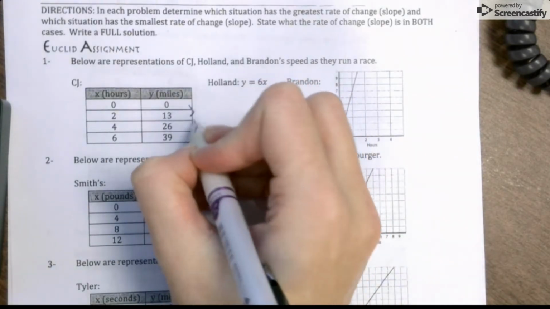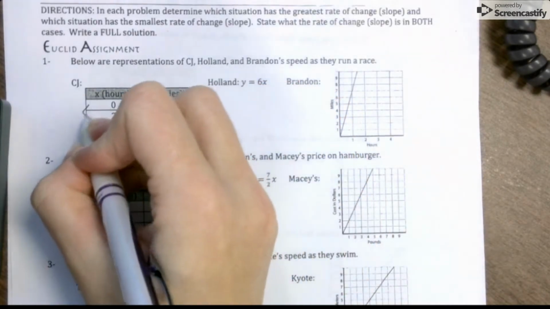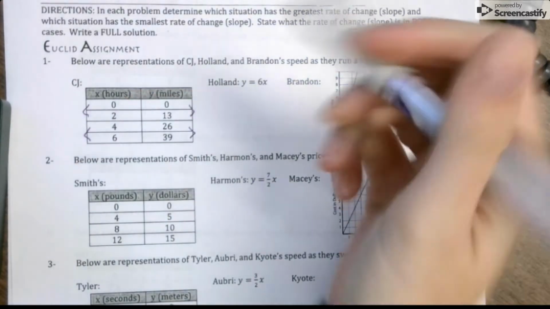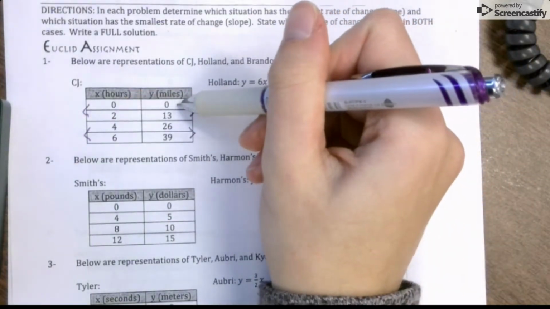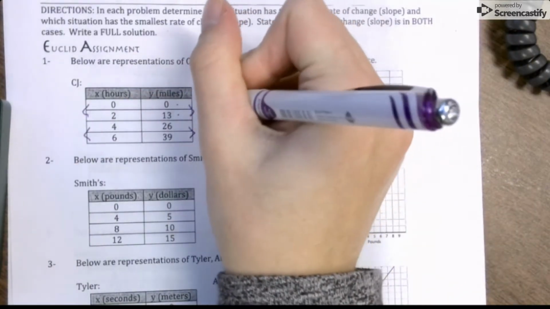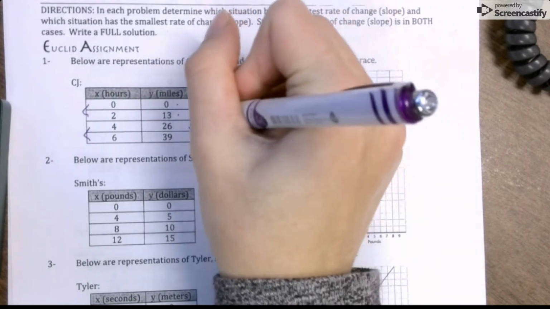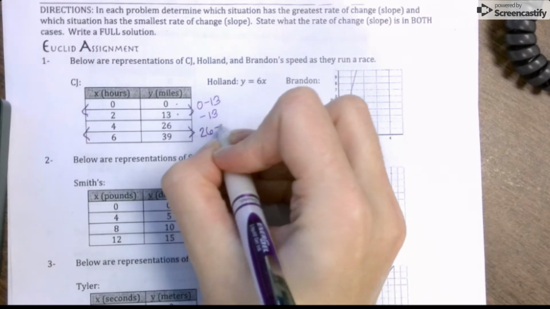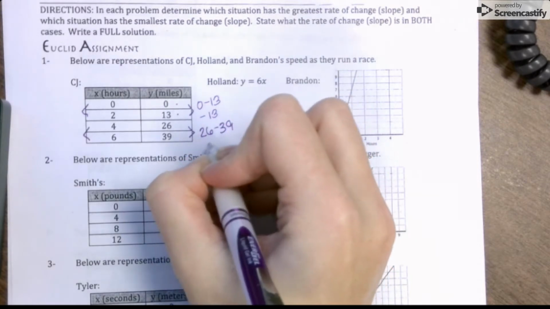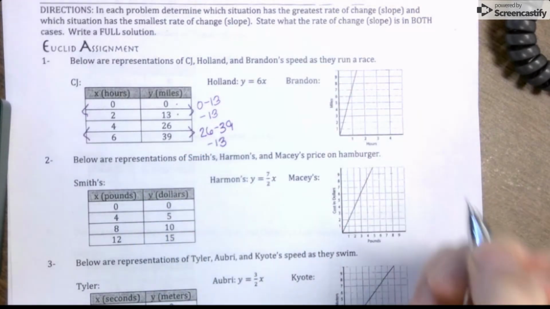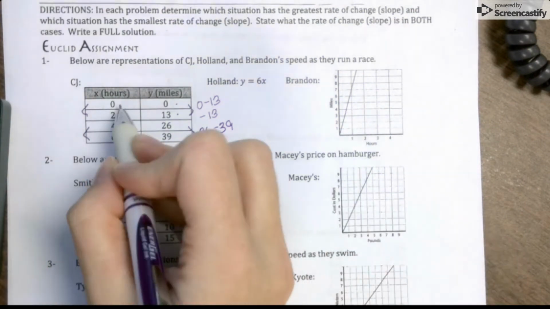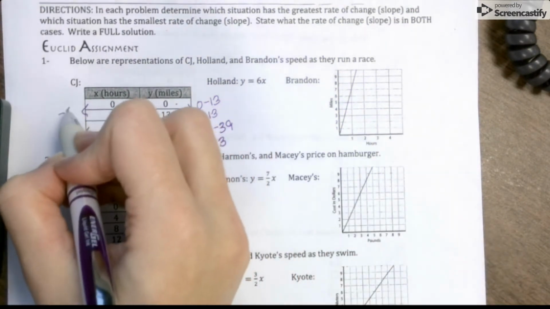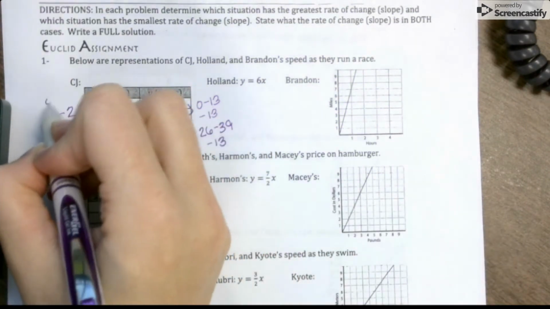So remember, in order to find the slope from a table, we have to do 0 minus 13, which is negative 13. We have to do 26 minus 39, which is negative 13. We have to do 0 minus 2, which gives me negative 2.